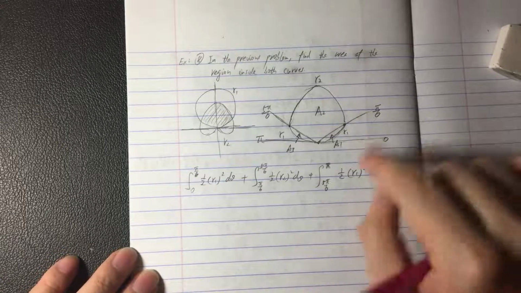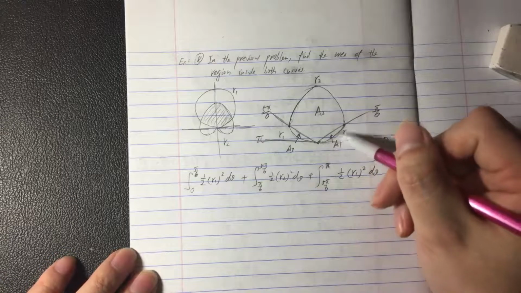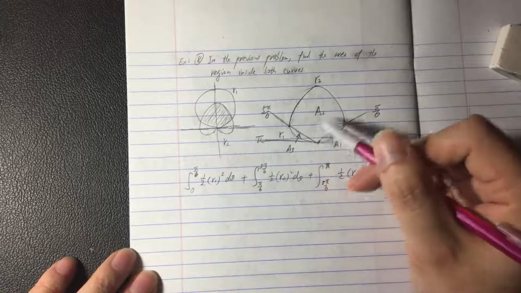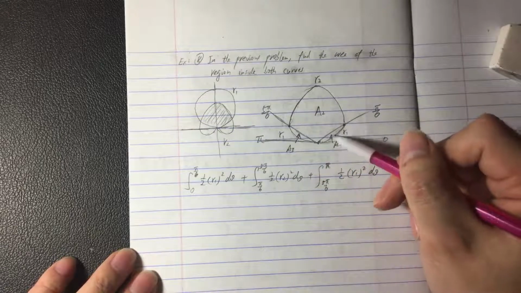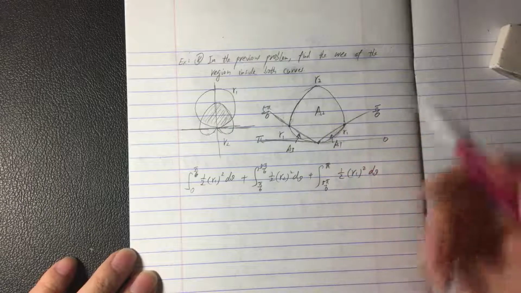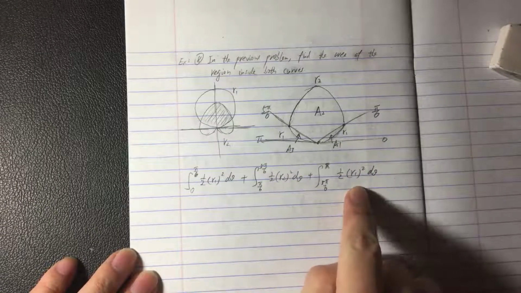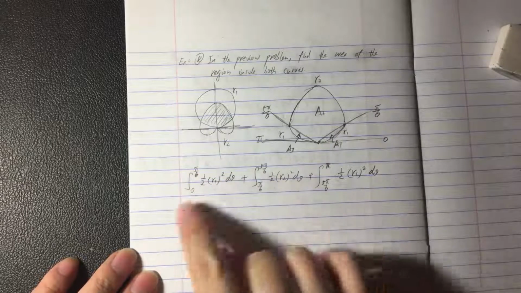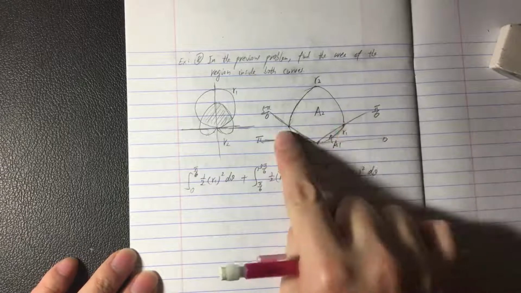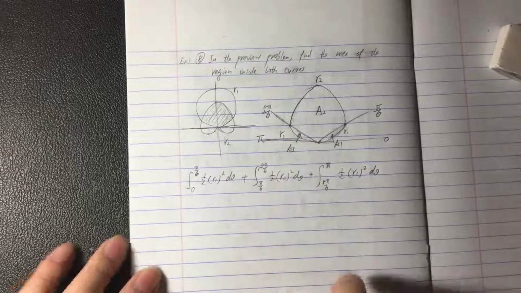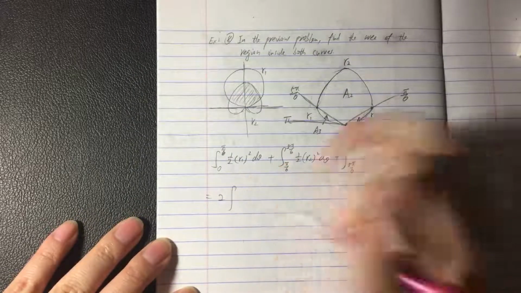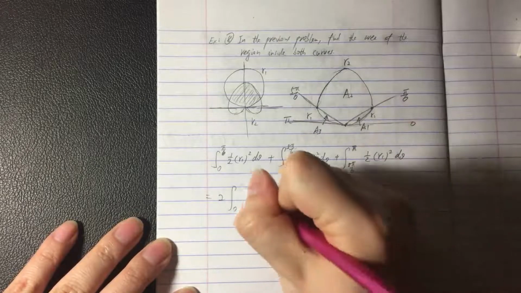Now we can see that the areas of the regions A1 and A3 are the same, because the curve is symmetrical. So instead of taking these two integrals, I can find the area for A1, then multiply by 2, since that's the same as the area of A3.